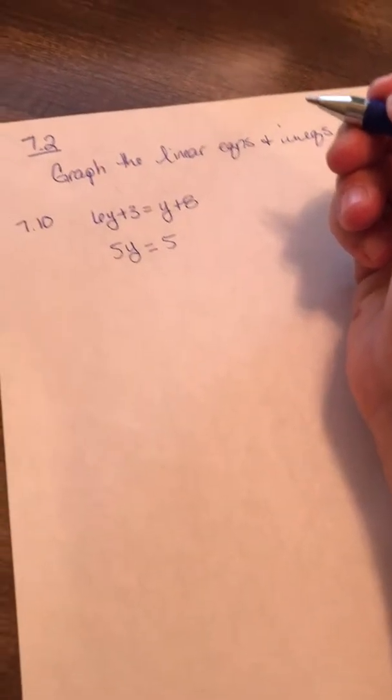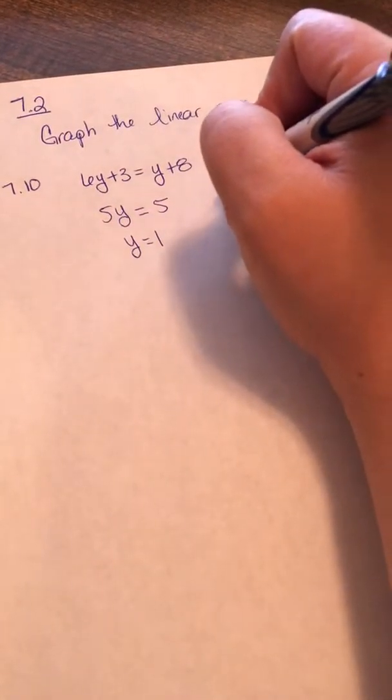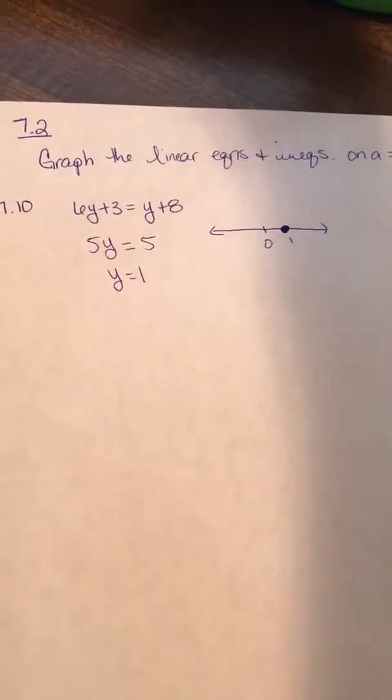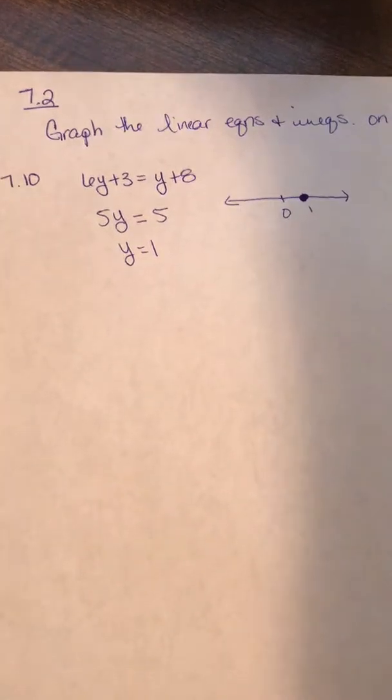So if we solve, subtract y on both sides, 6y minus y gives us 5y. And then if we subtract 3 on both sides, 8 minus 3 gives us 5. And then divide both sides by 5, we get y equals 1. So to graph that on a number line, here's 0, there's 1, it's an equal to equation, so we're just going to put a dot at 1. So typically you don't graph equations on number lines, most usually it's inequalities.